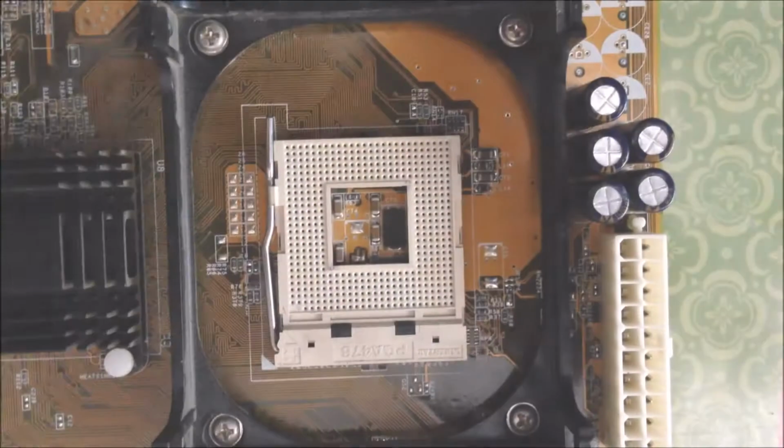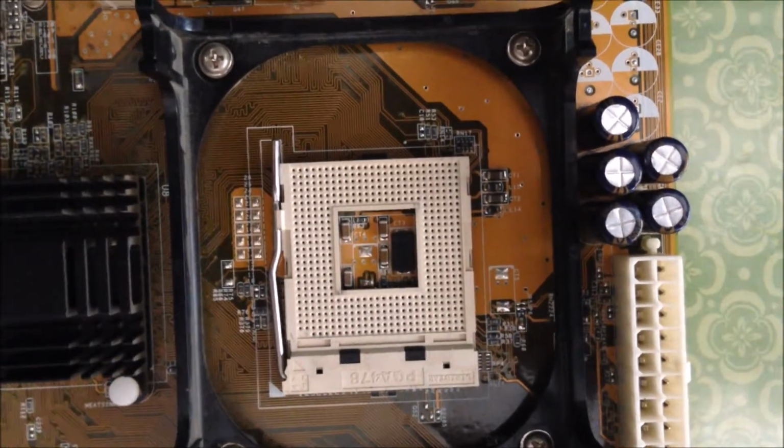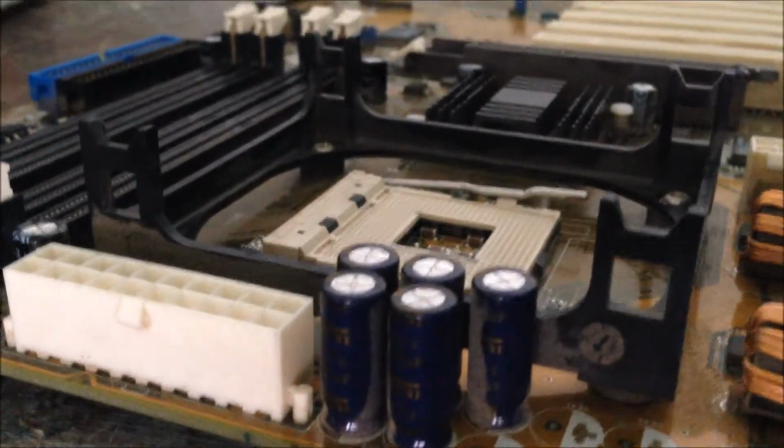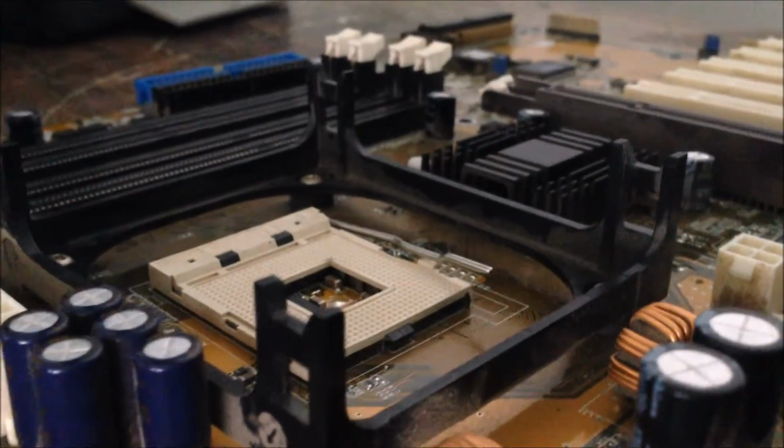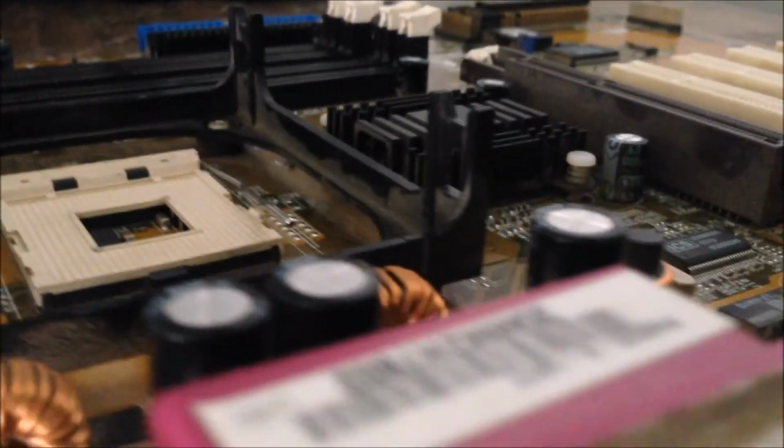A CPU socket or CPU slot, a mechanical component that provides mechanical and electrical connections between a microprocessor and a printed circuit board or PCB. This allows the CPU to be placed and replaced without soldering.